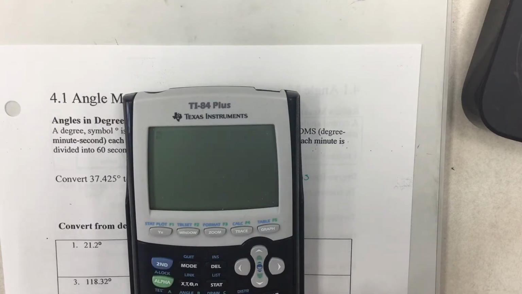So if you go to second angle, well, look there. You have all these great things that you can use for angle measurement. So you've got a degree symbol, you've got that minute symbol, you've got a little R, we'll talk about that, not today, but later. And then you've got this nice thing that says DMS. Guess what DMS stands for? Degrees, minutes, seconds. Perfect.